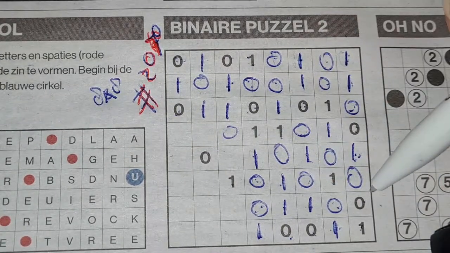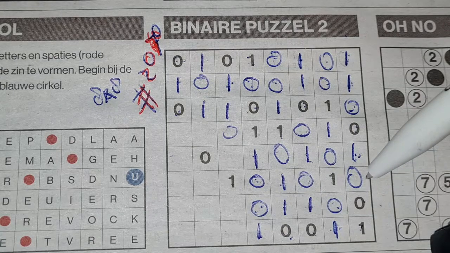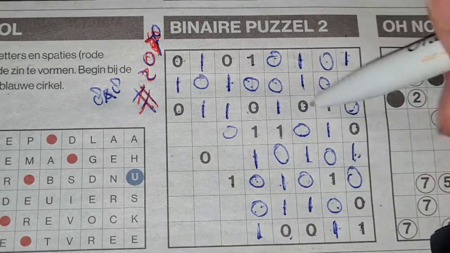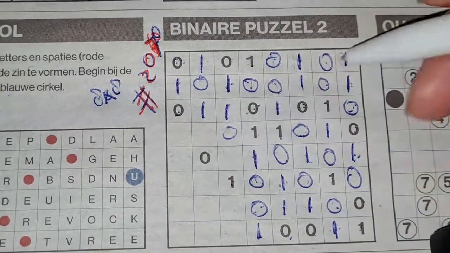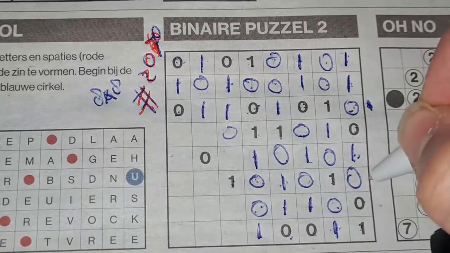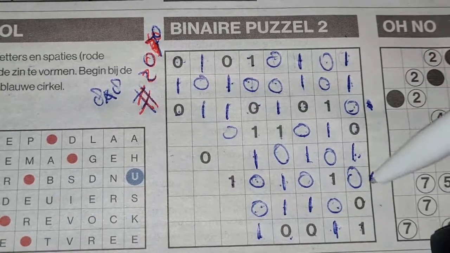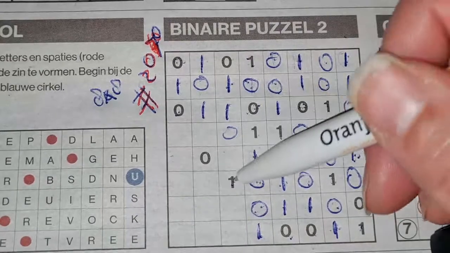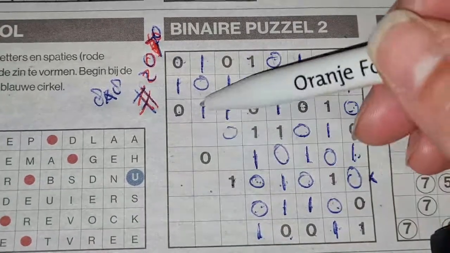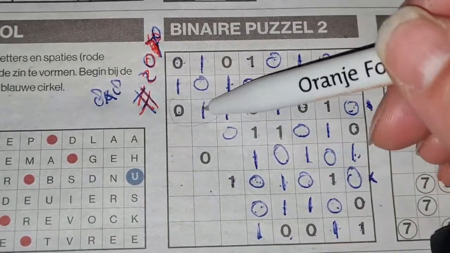How about 1010? Do we have a 1010? Yes, 1010 here. Oh, one is this row and that row. 0011, 0011, 0011. Empty box, empty box. So we need to switch those two digits.